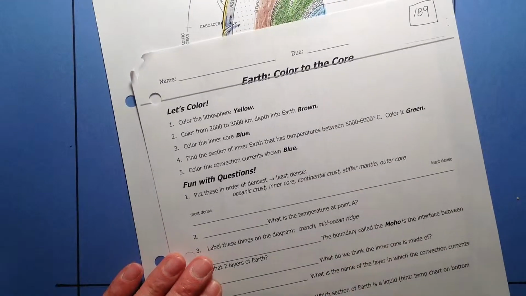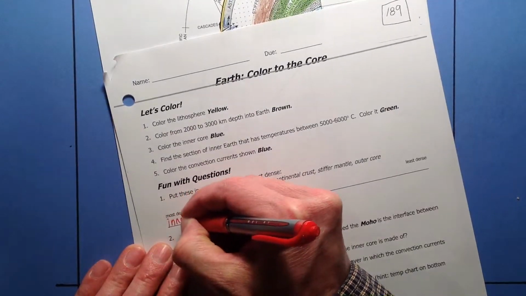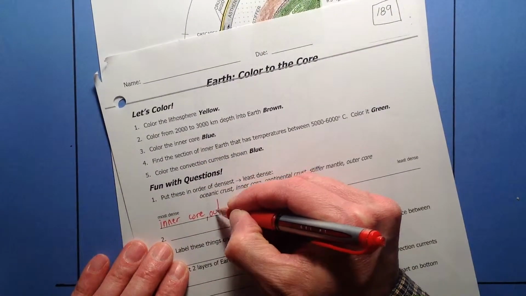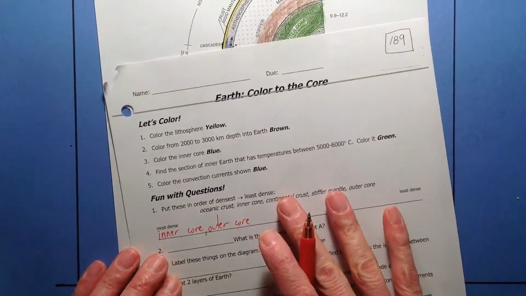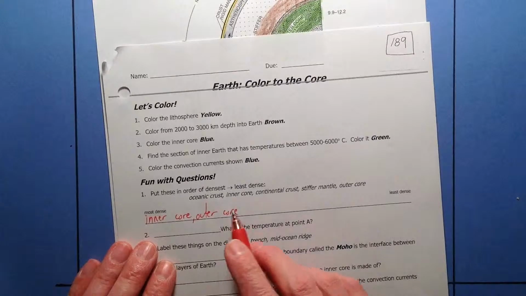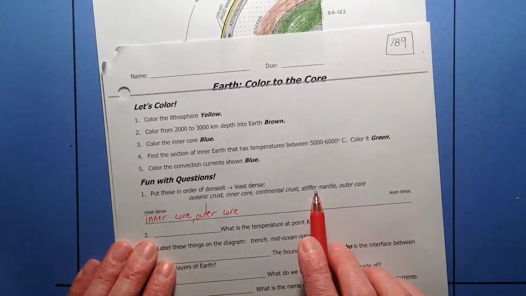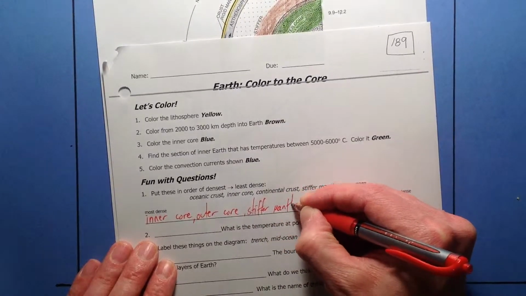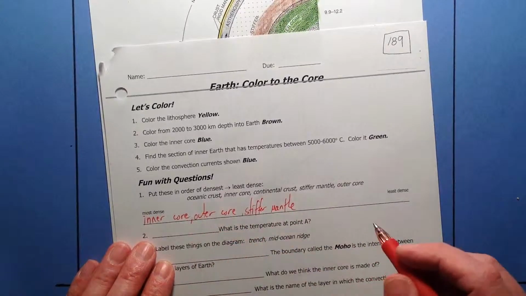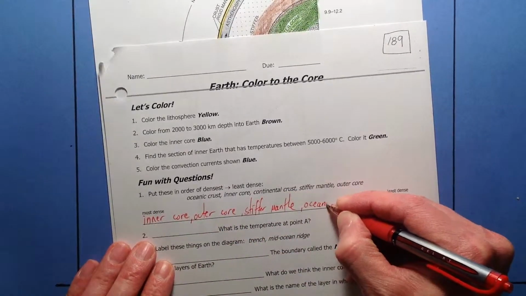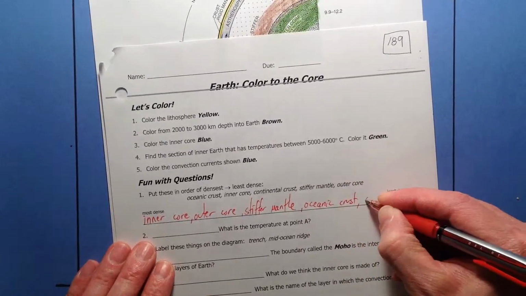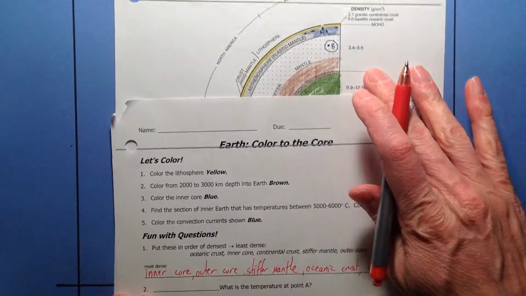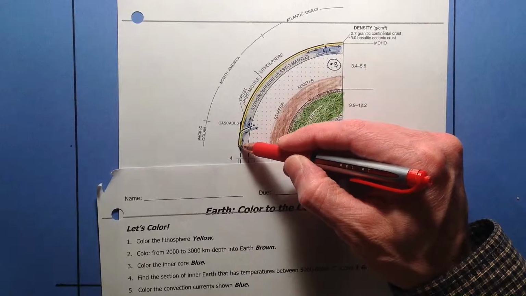So most dense is going to be inner core. All this is grams per cubic centimeter. That's important. Inner core, outer core, stiffer mantle, and then it is oceanic crust, and then continental crust. Continental crust is the least dense, and that's why we have convergent plate boundaries here.